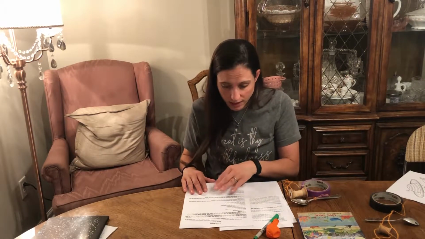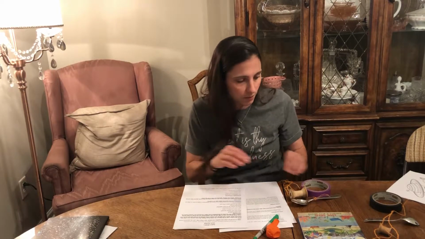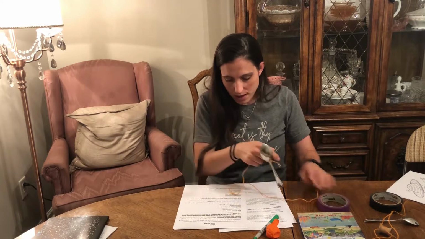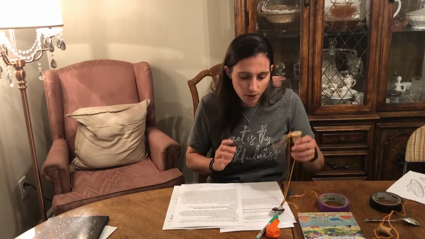For our next, for this in and out, number 16, the materials that we need are a piece of string, a spool and a spoon. And what we're going to do is talk to them about it. The tutor is going to do this part first because it could be a little bit dangerous if we just sent them all off with it. So we're going to tutor model this first.